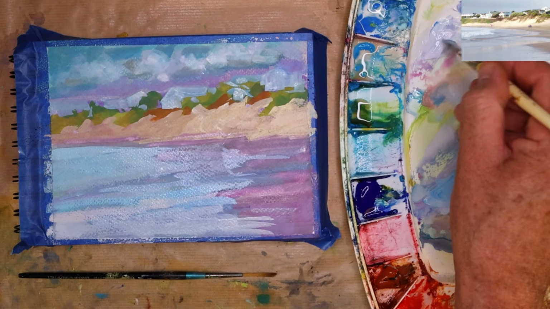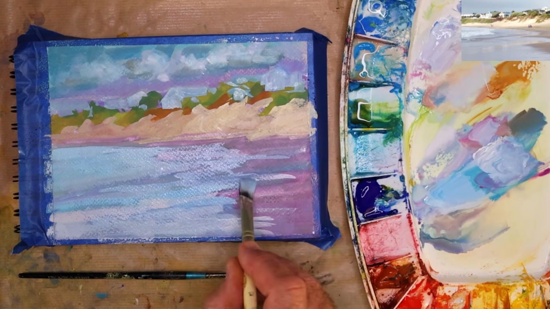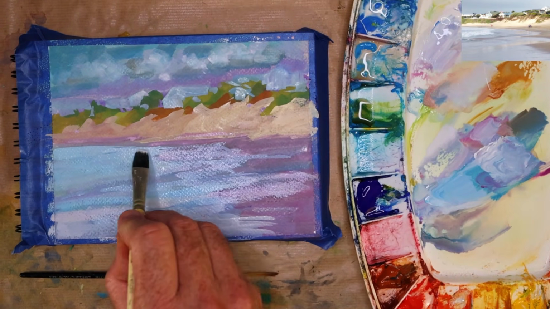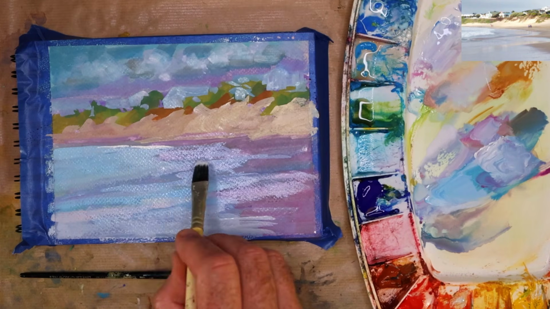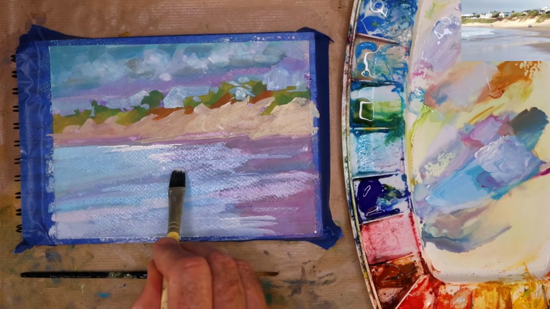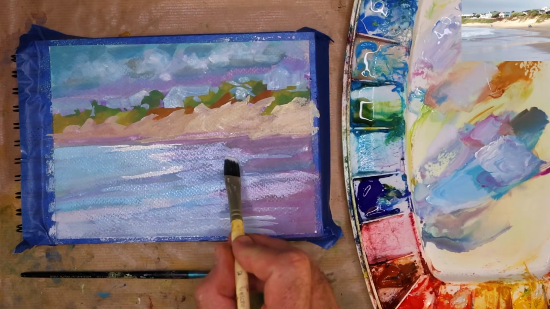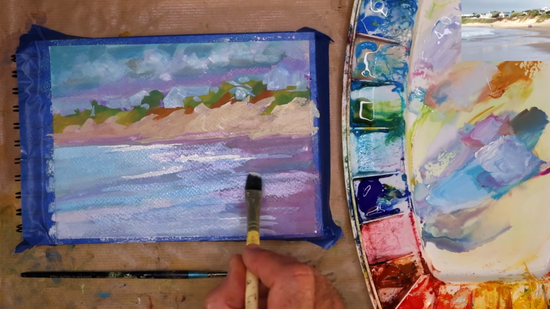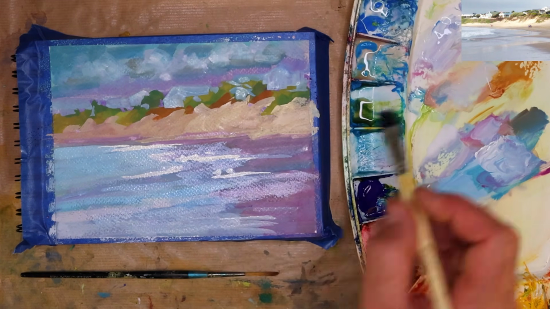There's the blues, there's the violets as well, everything bouncing around and reflecting to create that sort of wet water mirror effect. Some highlights along the top of the beach area and suggesting the waves and receding water.